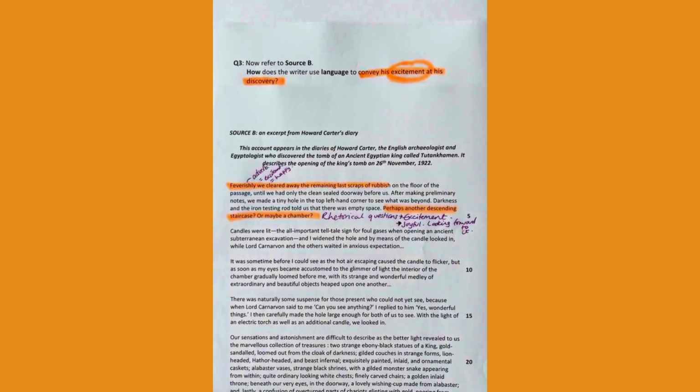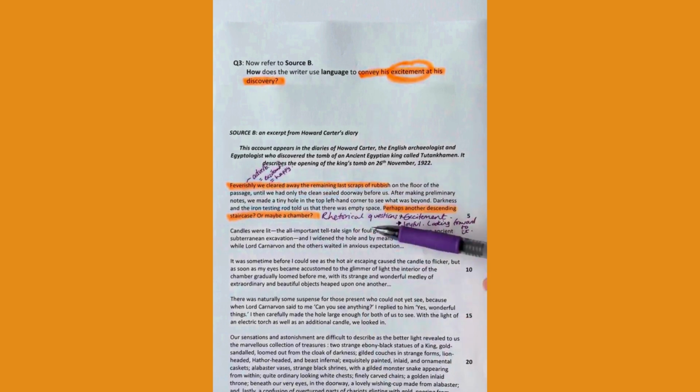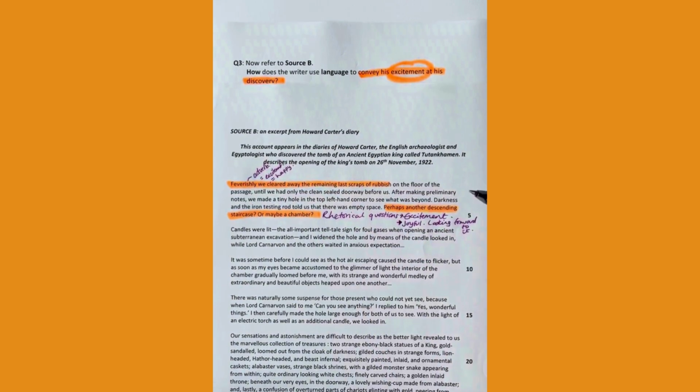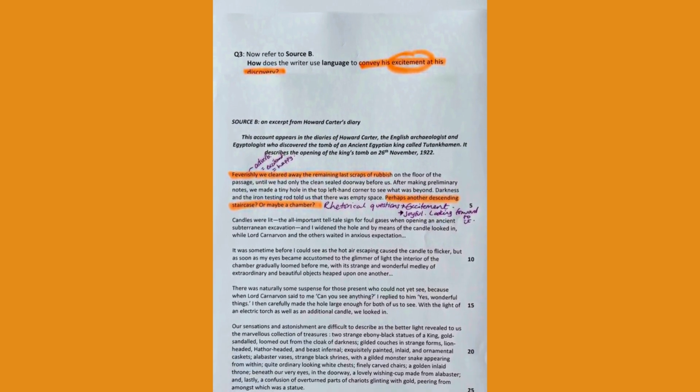But that process is important. Make sure you're not just highlighting. We're not trying to just colour the sheet in. We're trying to label what has been used, because this is what's going to make the construct of our answer later. We'll just do another 1 or 2.